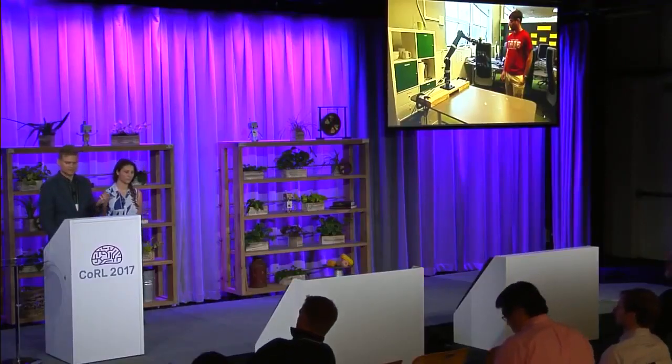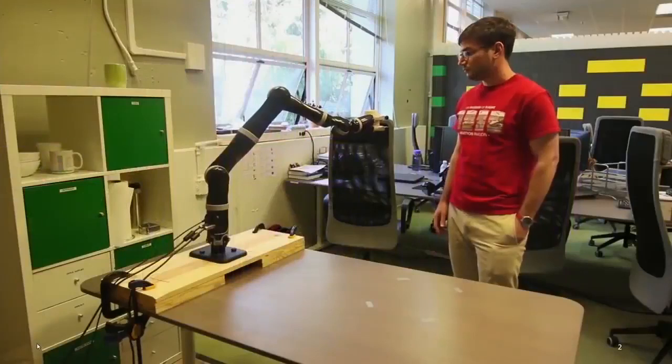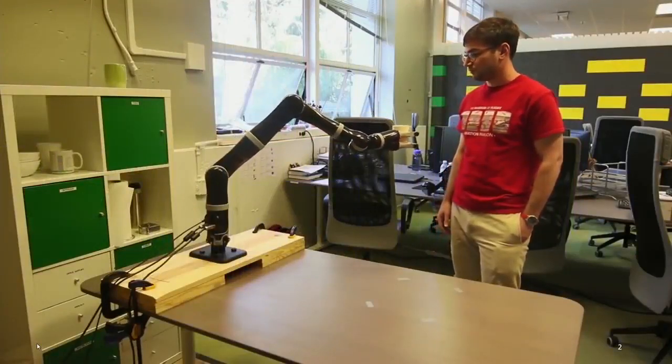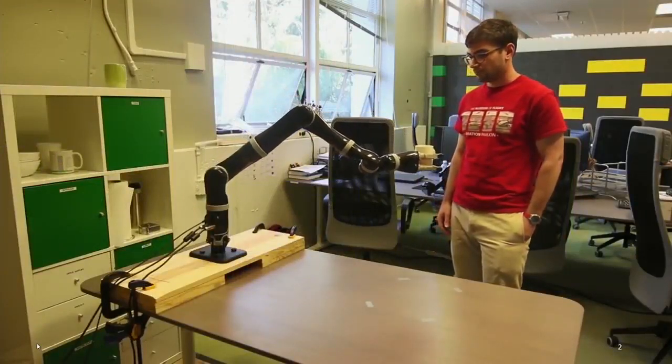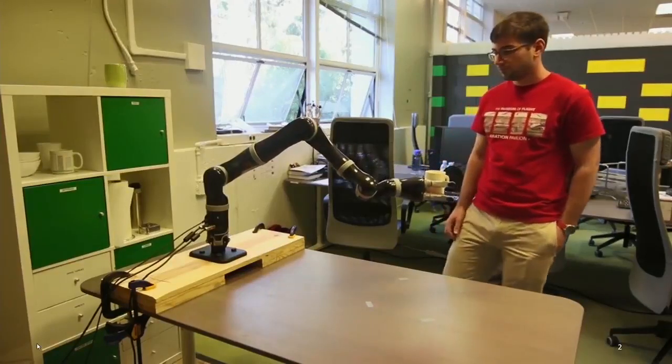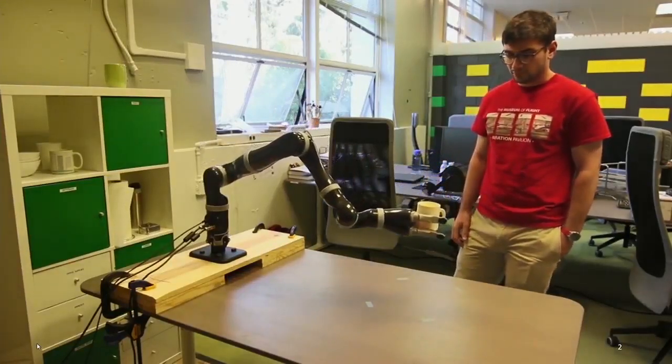So consider some sort of personal, assistive, or household robot that is accomplishing some task for the person. In our simple example, the robot is moving a cup from some start location to a goal. And now imagine that there's a person, here Ellis, in close proximity to the robot.